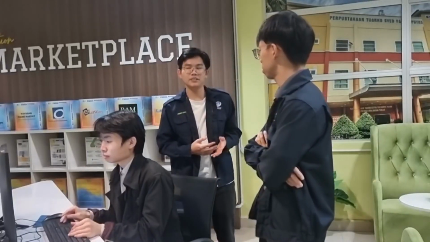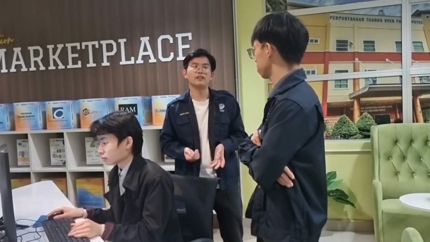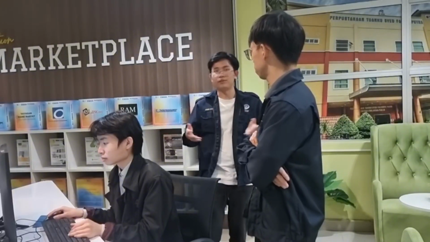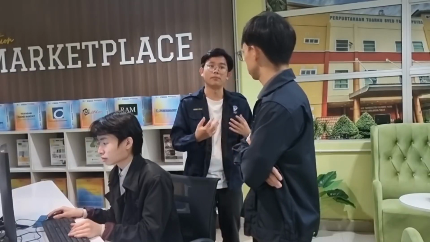Hayden, I see you are trying to guide Larry, but the tone and body language might not be effective. Instead of crossing your arms like this, try to be open and be friendly to Larry so that he feels that you are willing to help and you are approachable.